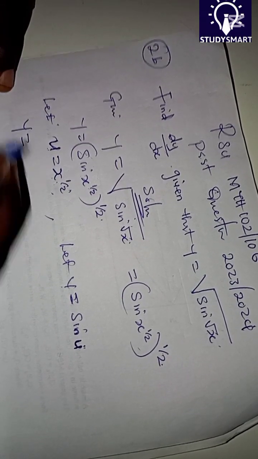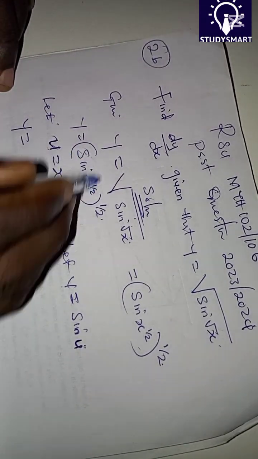So because of that, I can now rewrite this expression by saying y is now equal to v raised to the power 1 over 2.